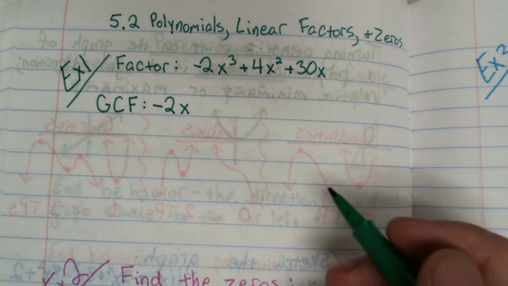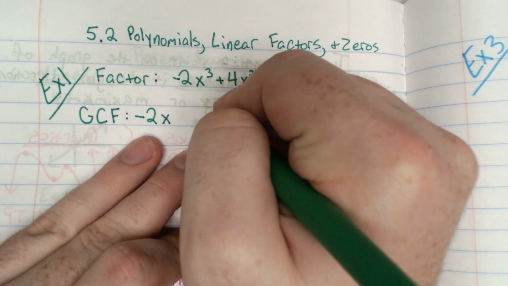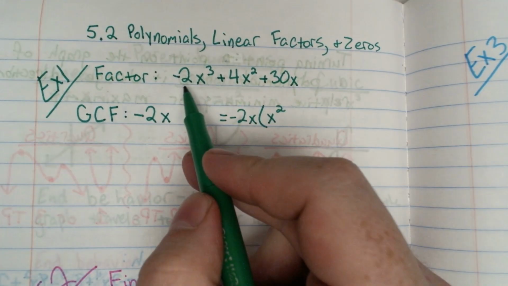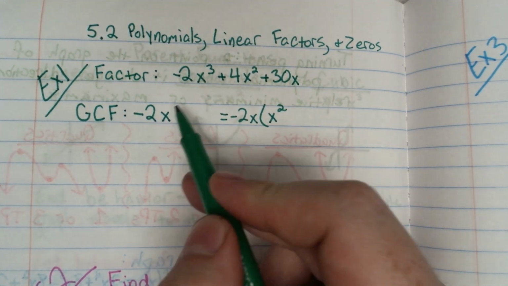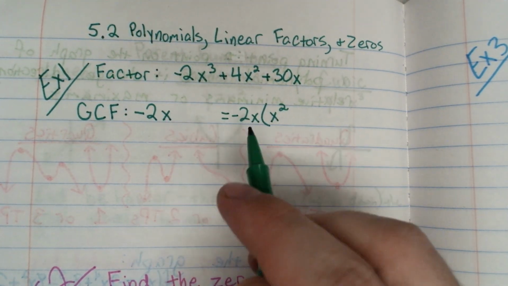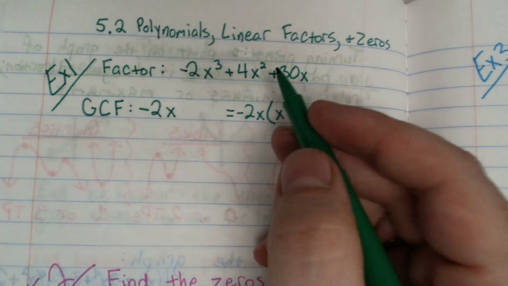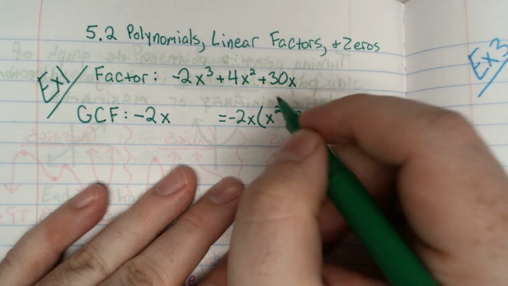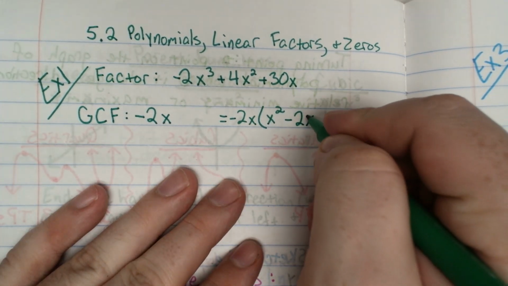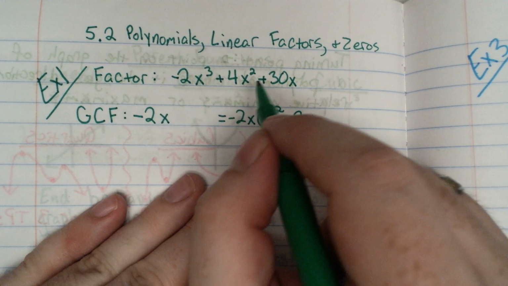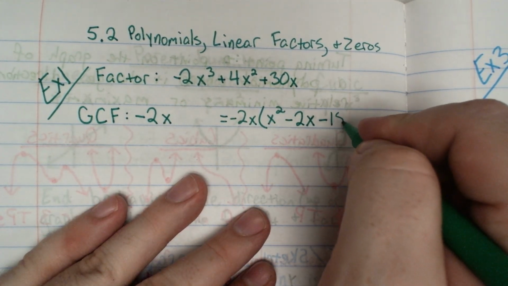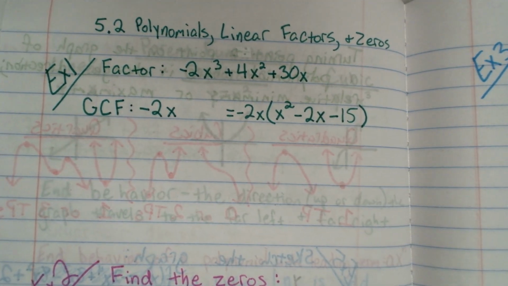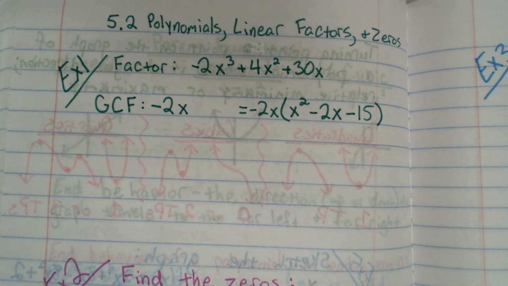So now if I factor out a -2x, we get -2x times the quantity x squared. When I divide that out of here, the -2 divides out x cubed, take one of the x's away, it's x squared. Then we take -2 out of 4 and we get -2. Take x out of x squared, we get x. And then take -2 out of 30, we get -15. Take x out of x, they divide out. So there's my first step. I've factored out the greatest common factor of -2x.